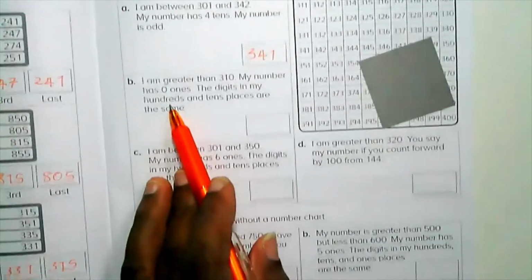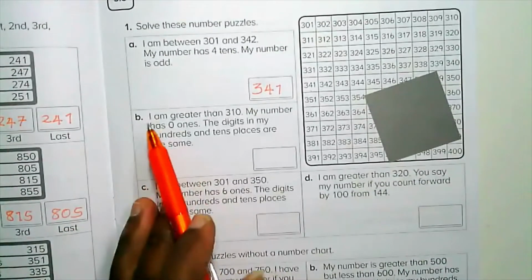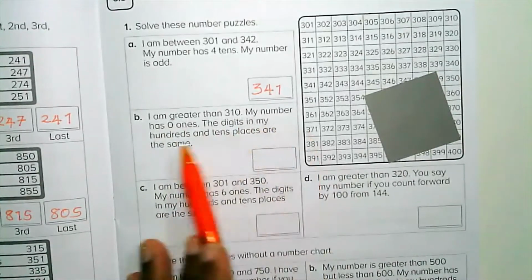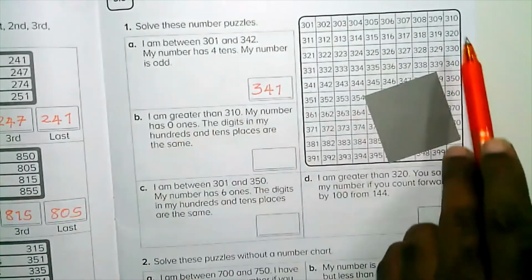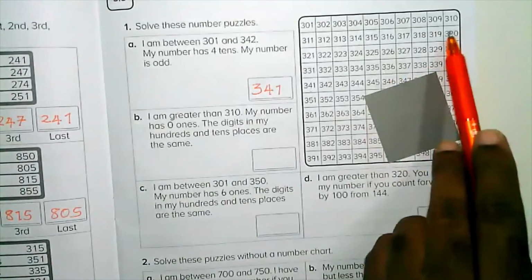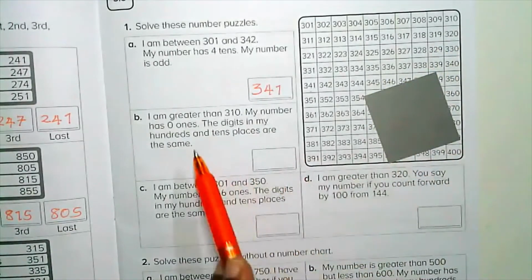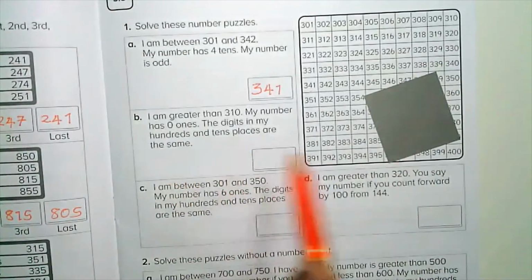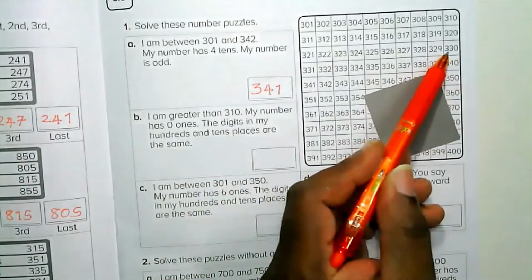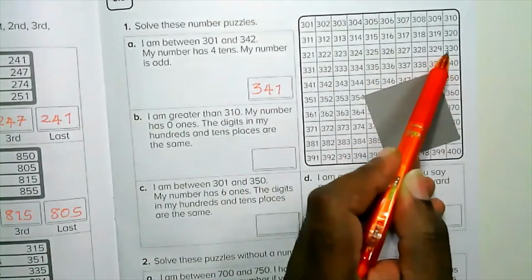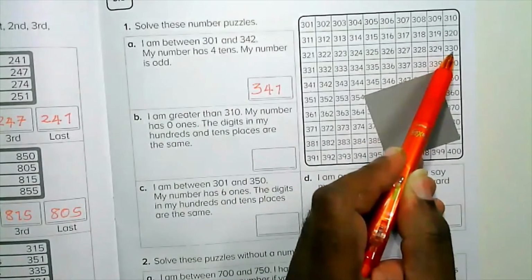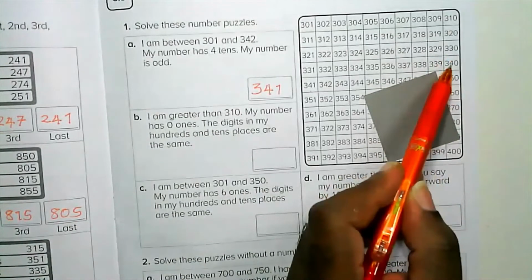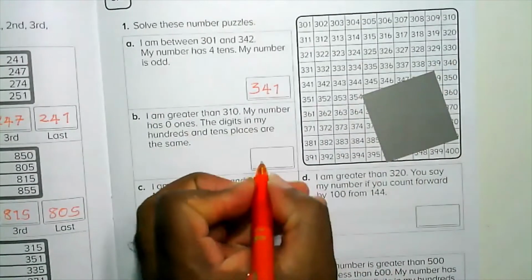Part B. I am greater than 310. My number has 0 ones. Greater than 310 and has 0 ones. The digits in my hundreds and tens place are the same. So the digits in my hundreds and tens are the same and it has 0 ones. So the number is 330.